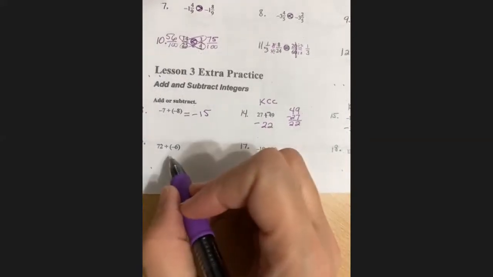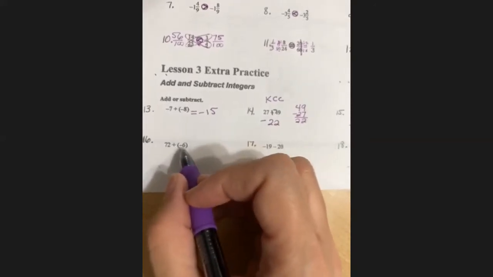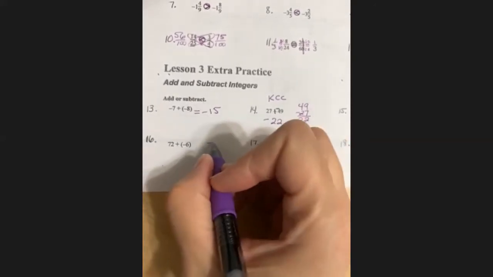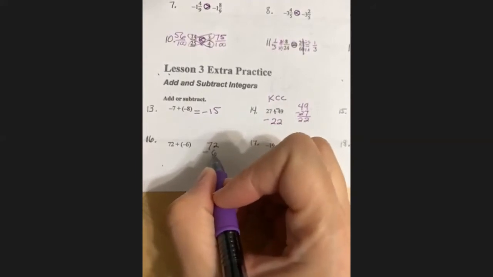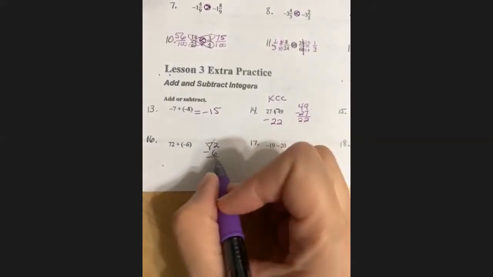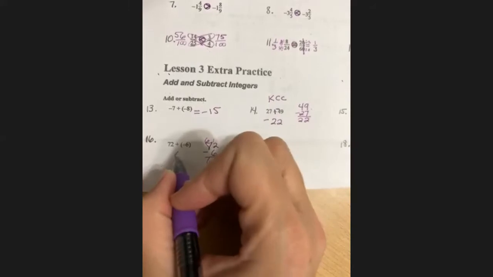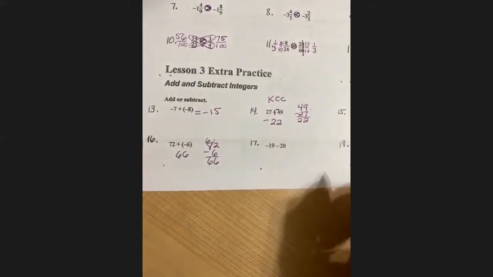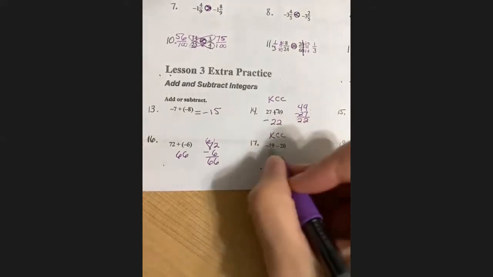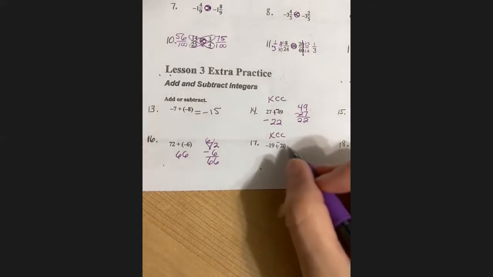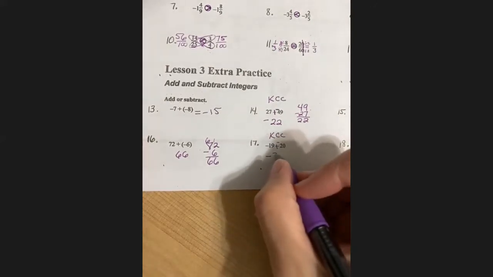72 plus negative 6. I have 6 reds, 72 yellows. They're different colors, so they will merge and create 0 pairs. And I will be left with 66 yellows because I had more yellows than I did reds. Subtraction problem, so keep, change. Negative 19 plus more negative 20s would give me negative 39.